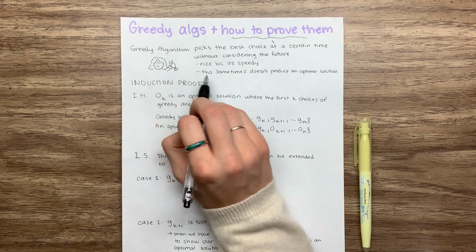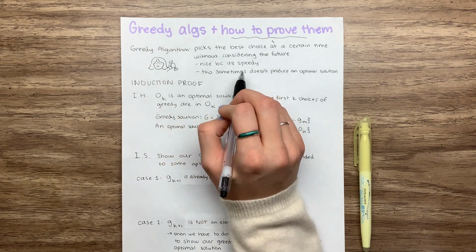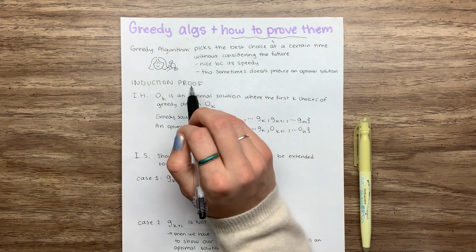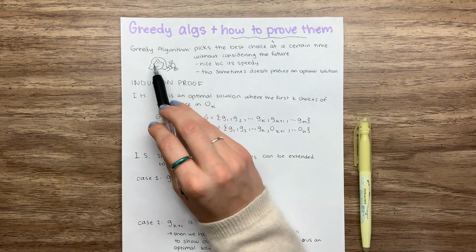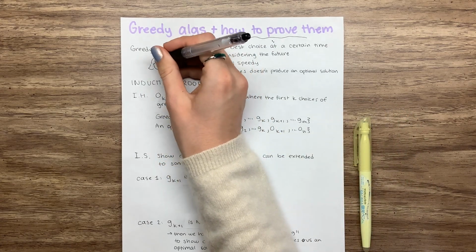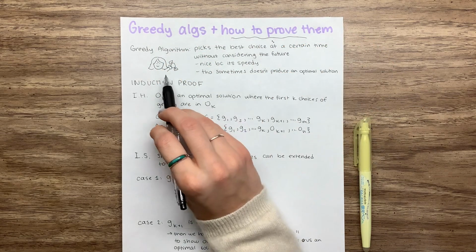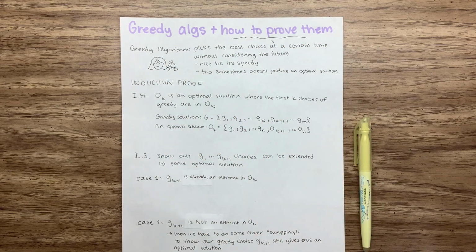But the toddler isn't considering the future, so probably 5 minutes later, they're going to feel sick to their stomach. So that's one example of a greedy algorithm that probably doesn't produce the optimal solution.